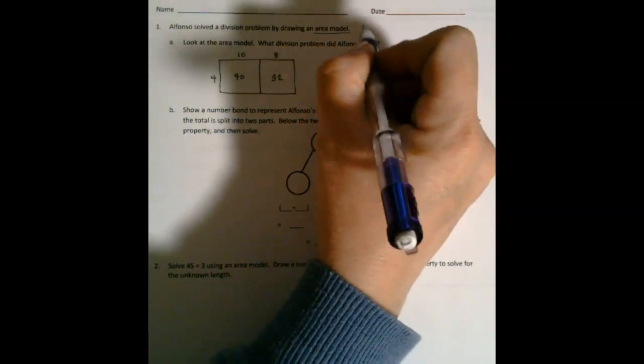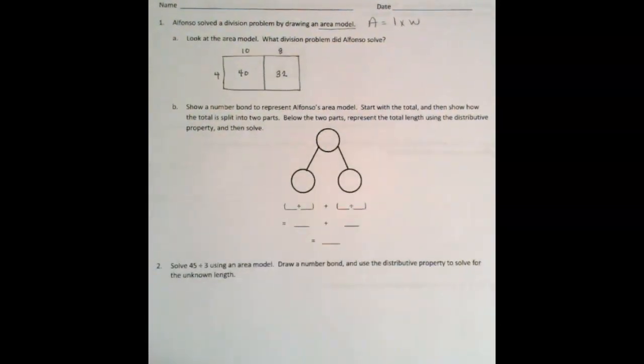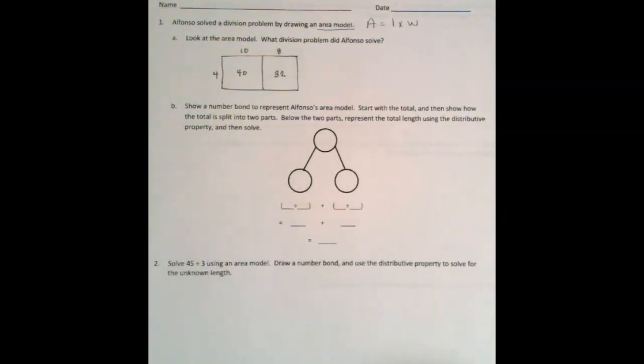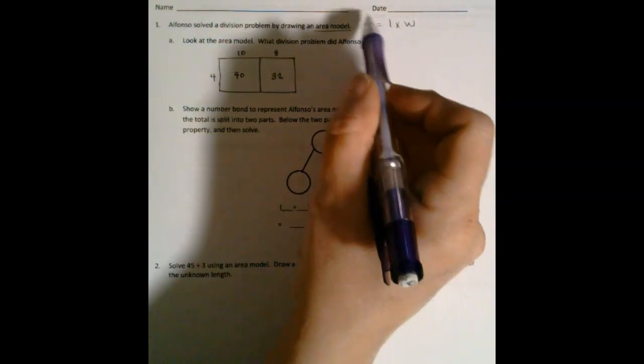Okay, well, area model we're familiar with. We know that the area model is length times width. Okay, that we've done. We know how to do that. Well, we also know that the inverse operation for multiplication is division. And when we're dividing, we take our quotient and we divide it by our divisor.